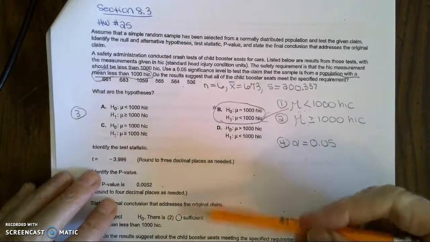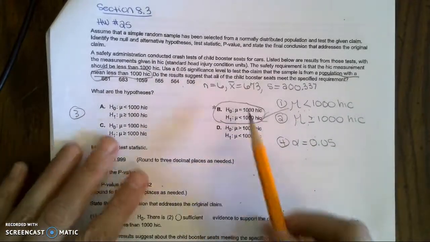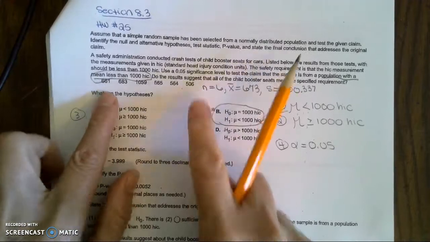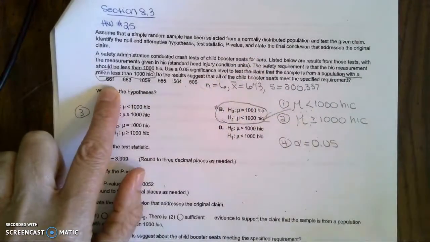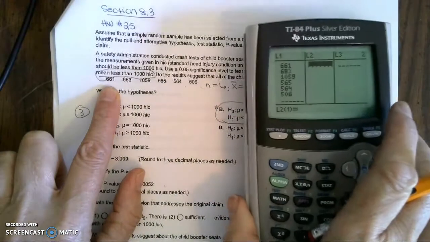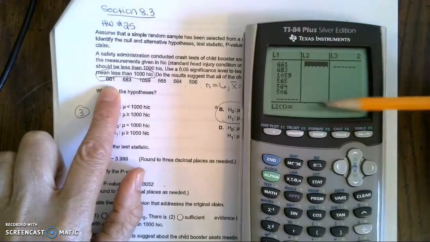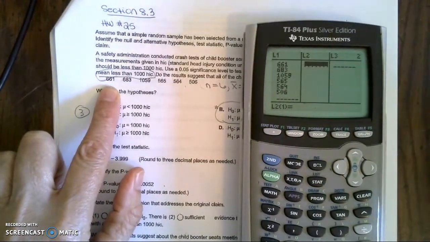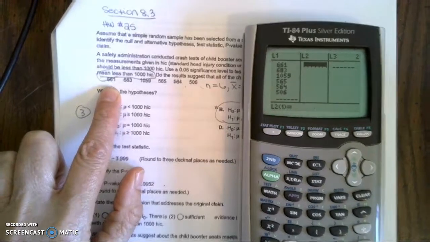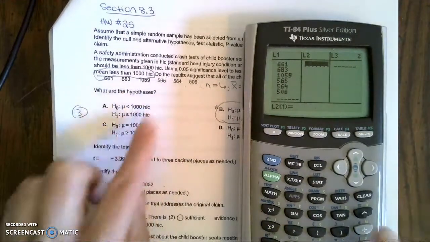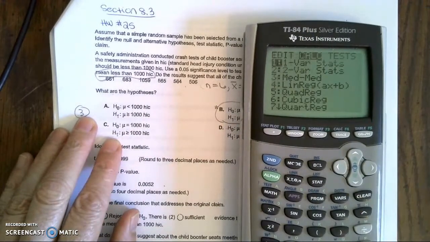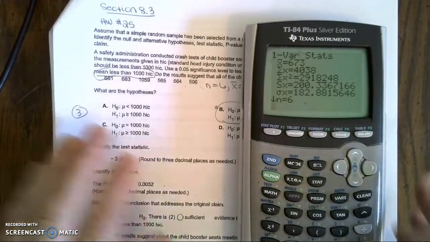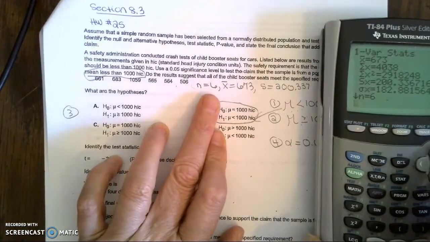Now before we go into the rest of this, we're going to have to actually find these statistics from this sample. That was something we did back in chapter 3. I'm just going to do a real quick review of how we do that. I went ahead and put these numbers into my list. You can feel free to pause this at any time. Then I go to Stat, Calc, Enter, and from there I get my n, x bar, and s.